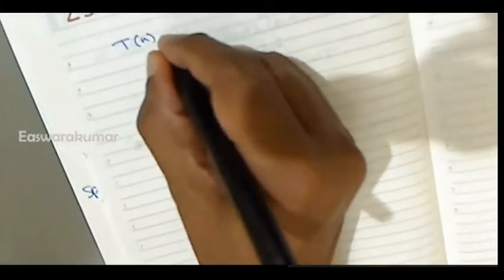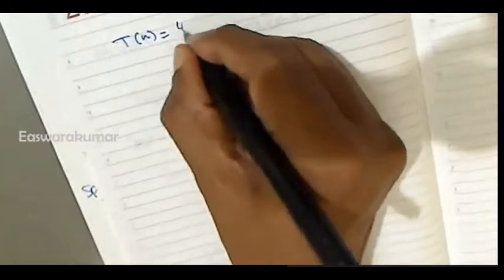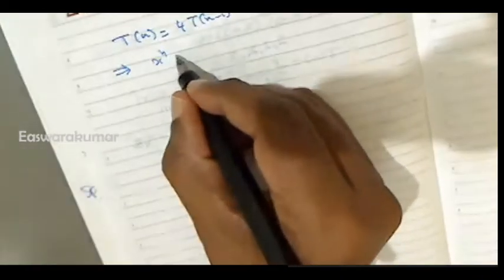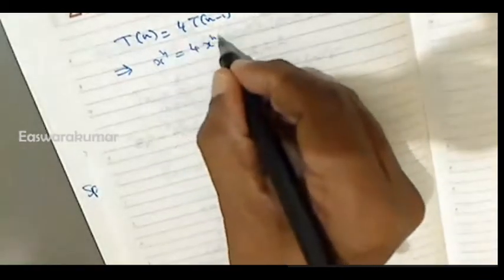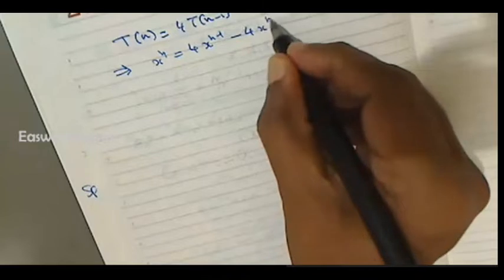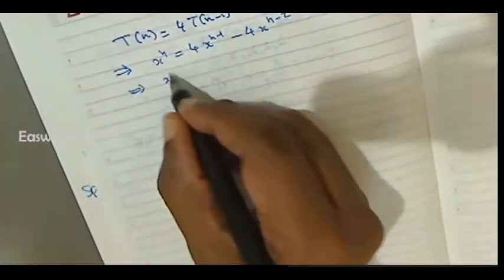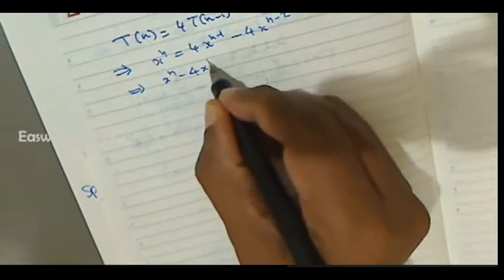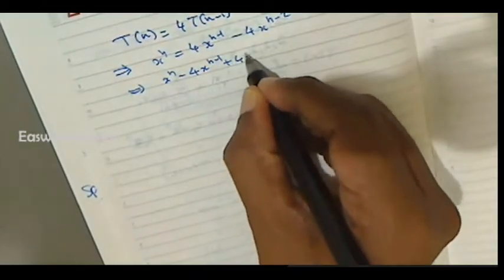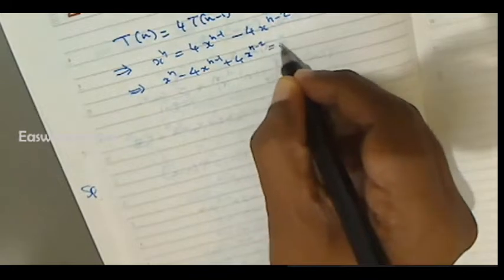T of n is equal to 4t n minus 1 minus 4t n minus 2. So in this case, what happens if we convert into a polynomial? x power n equals 4x power n minus 1 minus 4x power n minus 2. So you can bring everything to the left side: x power n minus 4x power n minus 1 plus 4x power n minus 2 is equal to 0.